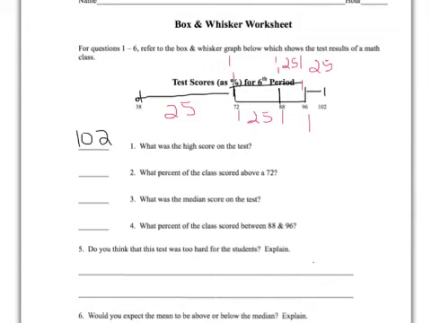So what percent of the class scored above a 72? That would be 75% of the class. The median score, that's just the middle of our box plot, in this case is 88. And what percent scored between an 88 and a 96? That's from the median to Q3, and that would be 25%.